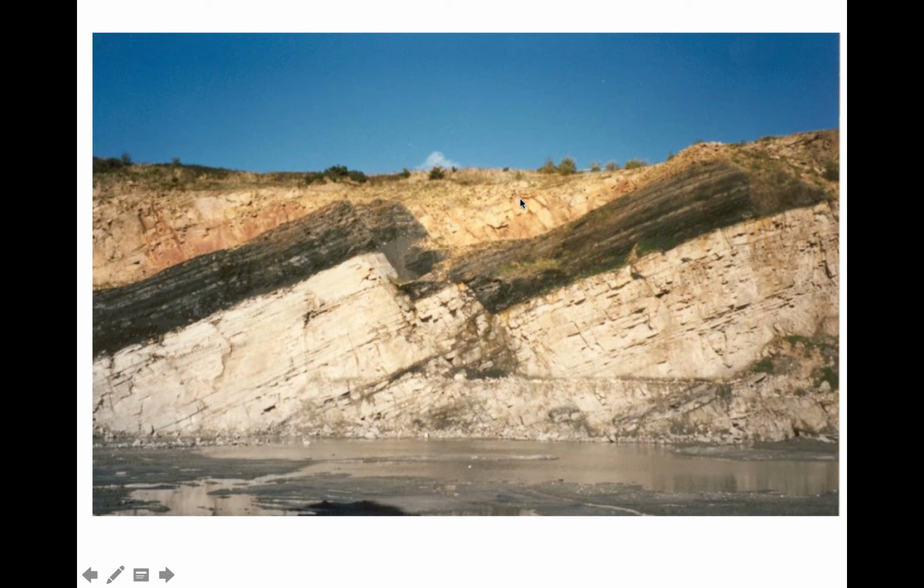Here's an example that you might take a crack at sketching on a piece of paper. Go ahead and pause and just give it a shot. See if you can identify the fault. I would try to draw in this black marker layer and then see where the fault might cut through it and where you sketch that in.